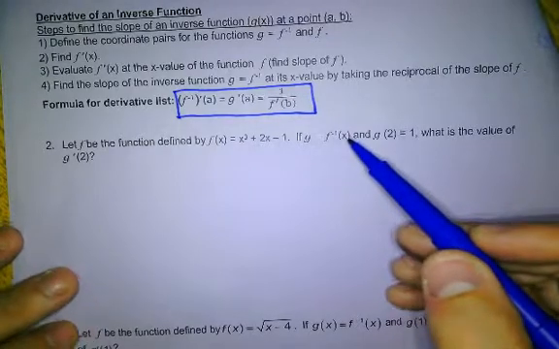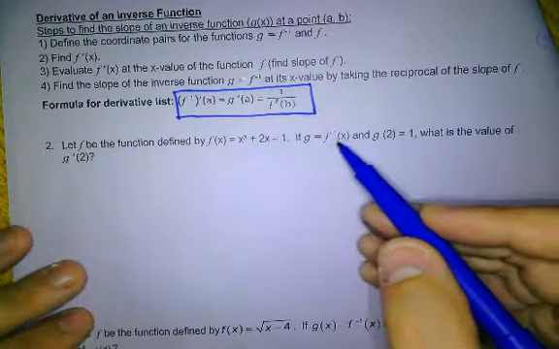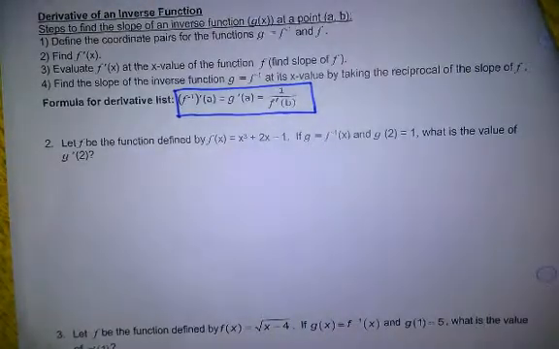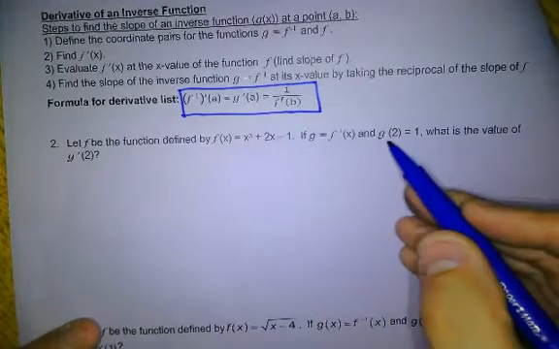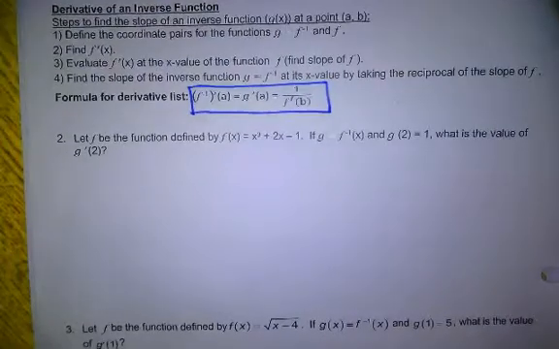They do this a lot, by the way. They'll just let g be the inverse because it's really annoying to write this f to the negative 1 all the time. Just giving you a heads up. That's typically what ends up happening. Alright? So they're going to let g of 2 equal 1, and what's the value of g prime of 2?